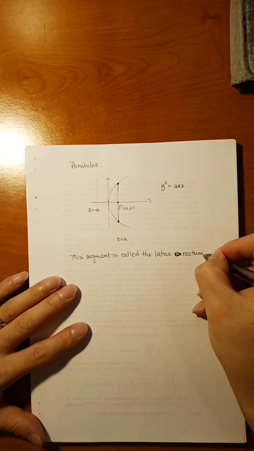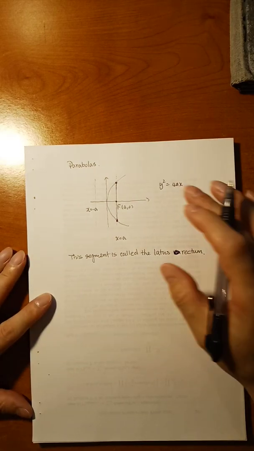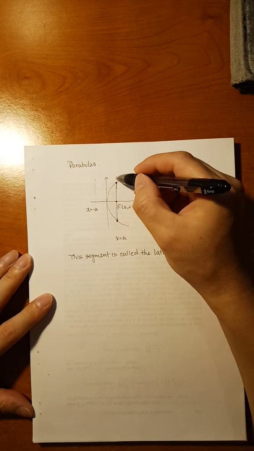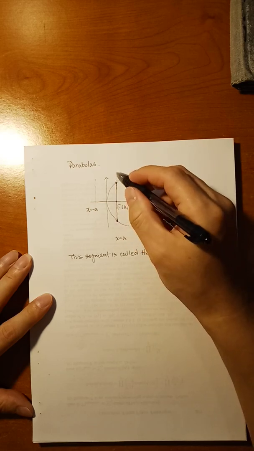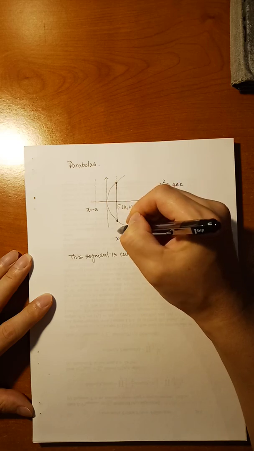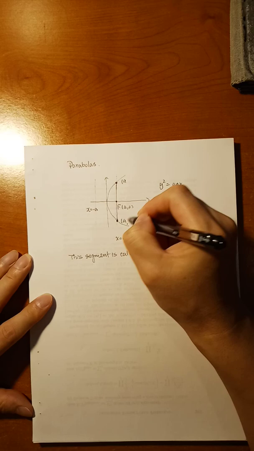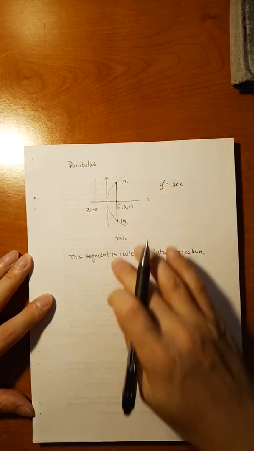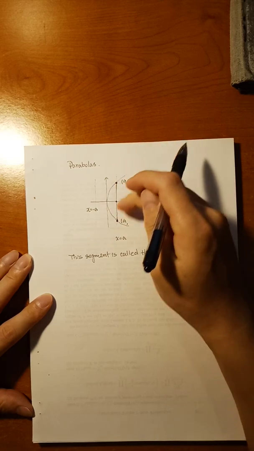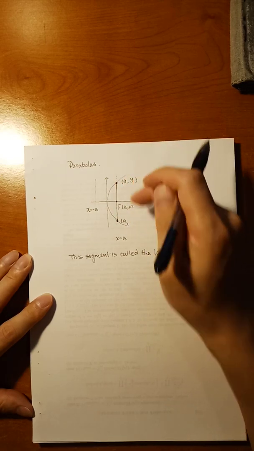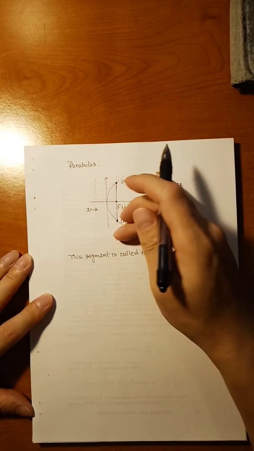This segment is called a latus rectum. Let's see what is the length. First, we want to know the coordinates of those 2 points. They are in the same vertical line, so the x coordinate will be both a. In one vertical line, all the x coordinates are the same. So the question is, what is this y? And also, it's symmetric. If this is y, this will be -y. The top and bottom of the curve are symmetric.